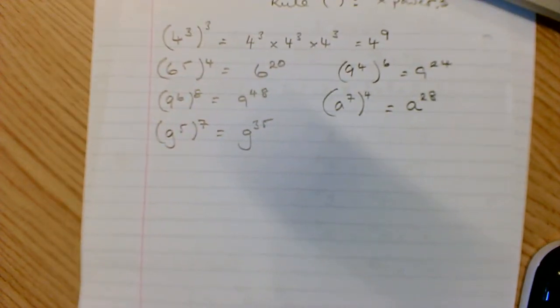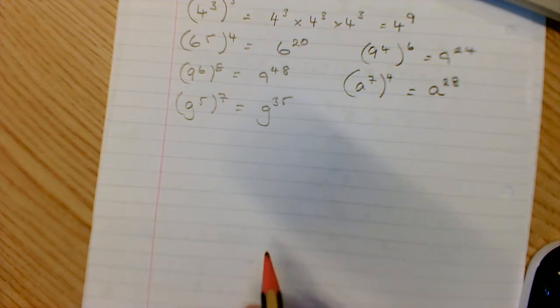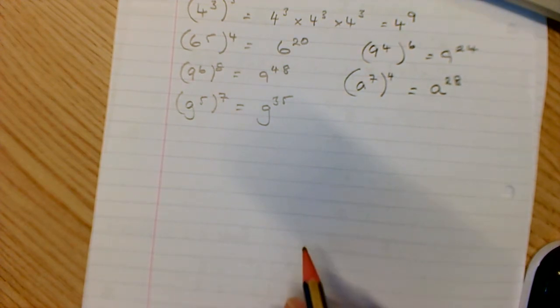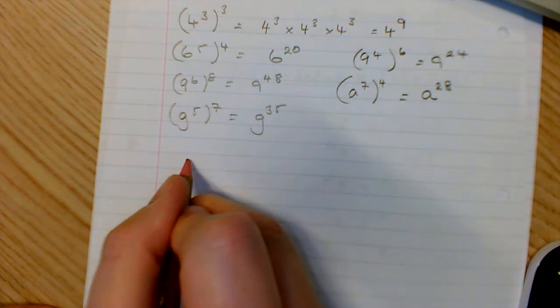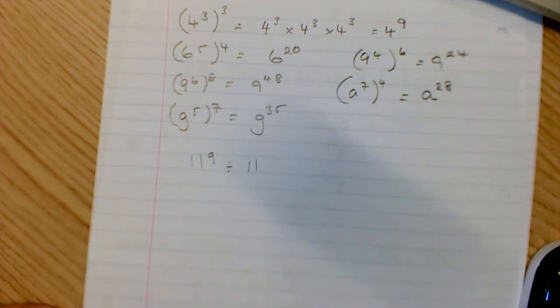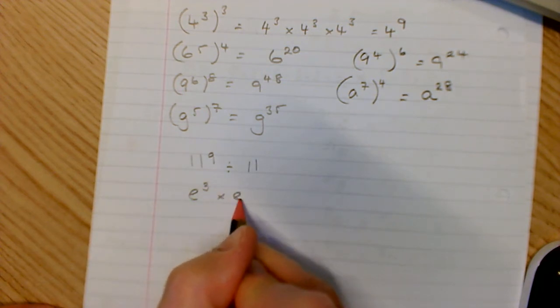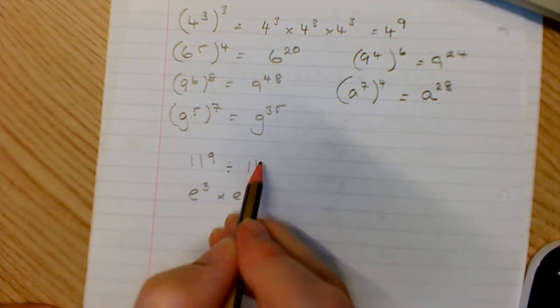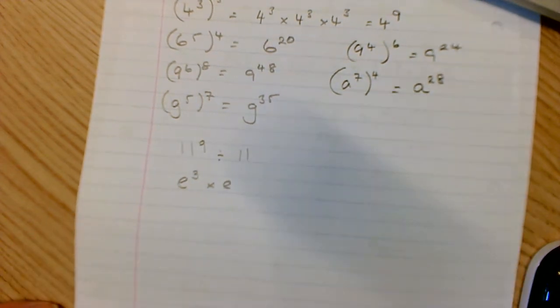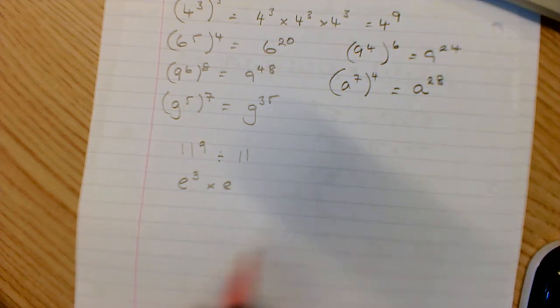And then we can start getting a little bit more awkward. So now we go into the right hand side of the second page, a little bit harder, 5 questions, 10 points. So we've got 11 to the power of 9 divided by 11, okay, and I've got e to the power of 3 times by e. Now I'm going to look at this one first, and I'm going to apply the same rule up here. Knowing that for dividing I'm going to take away powers, for multiplying I'm going to add powers, alright, so that's going to be a bit weird.